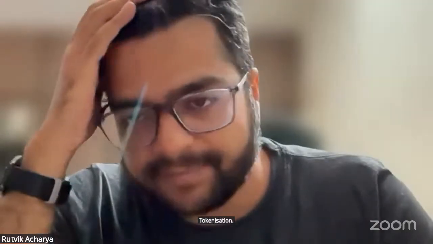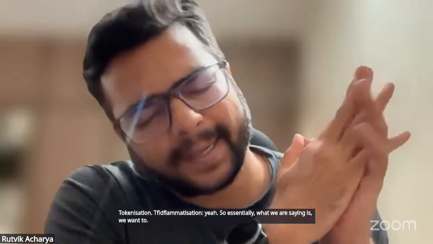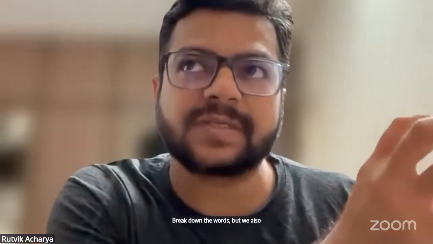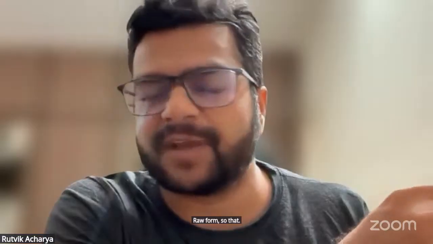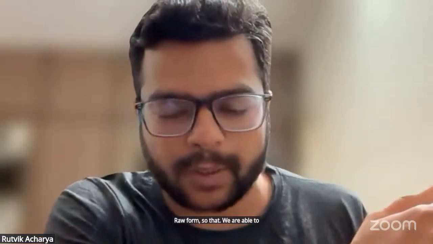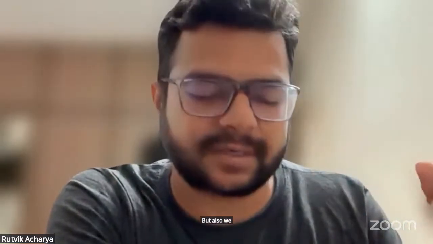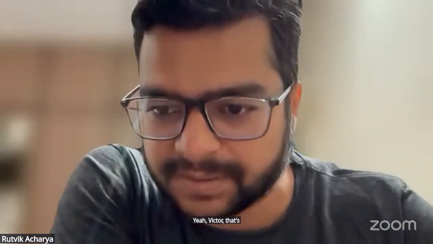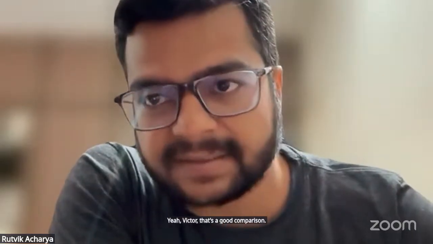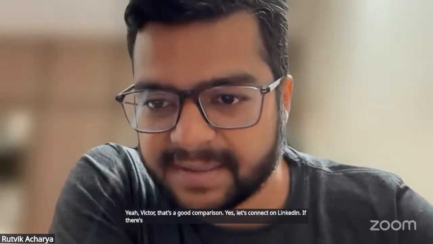Tokenization, TF-IDF, lemmatization. Yeah, so essentially what we are saying is we want to break down the words, but we also want to bring them down to their raw form so that we are able to associate them to the vocabulary that we have in the model. But also, we are not really concerned with the form or the tense that it takes. So, yeah, Victor, that's a good comparison. Yes, let's connect on LinkedIn if there's anything specific.